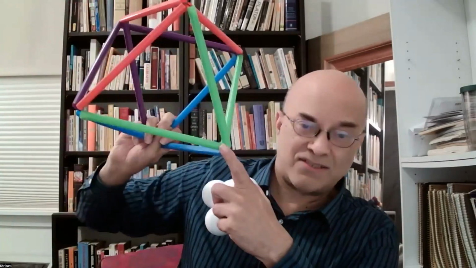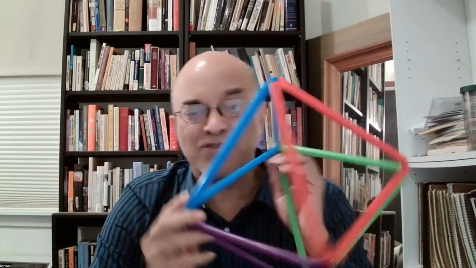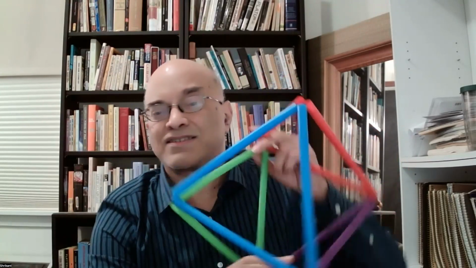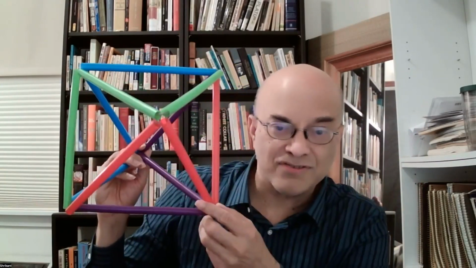Similarly, this one has 3 going through. So this model really allows you to focus on the vertices. And this one, you can see that it allows you to focus on the faces very easily. And this one allows you to focus on the edges.